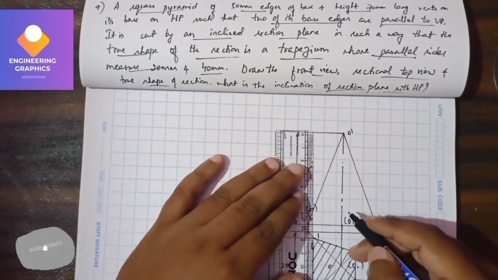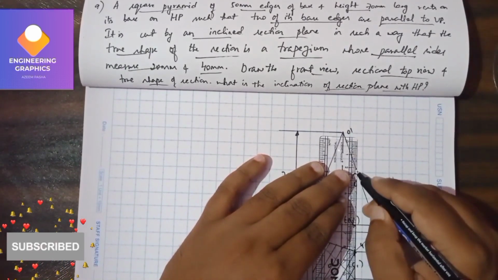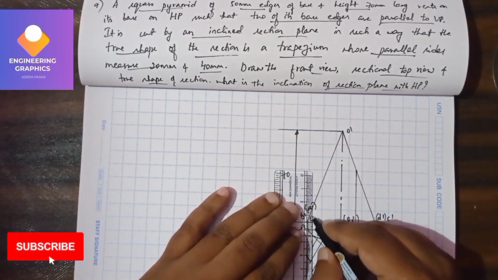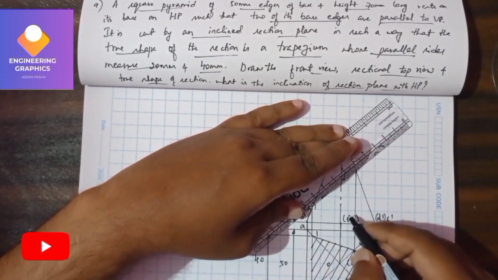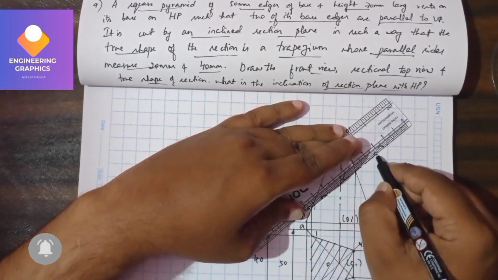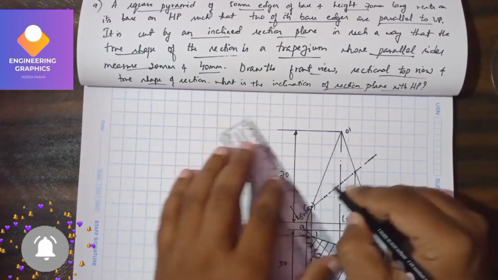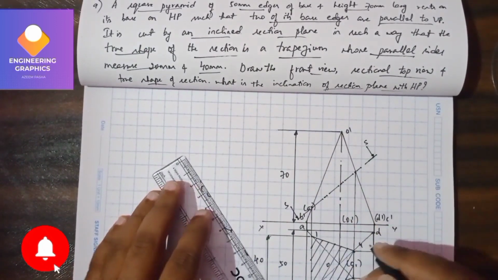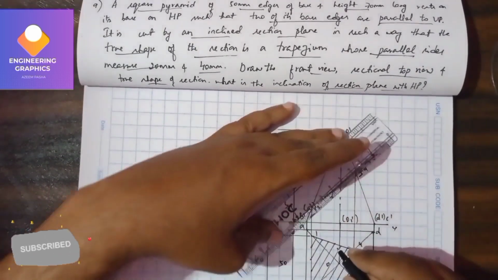We project it upward now here, and where it is cutting here, this is where the section plane is cutting. This point is 1 and 2, 3 and 4.